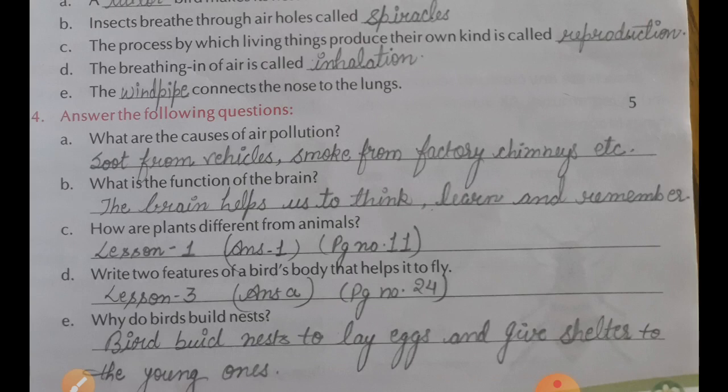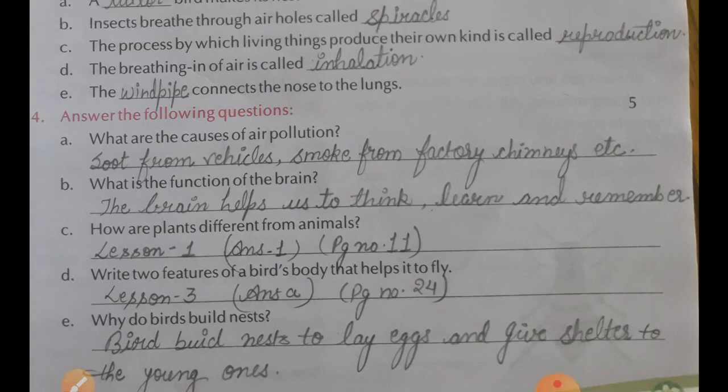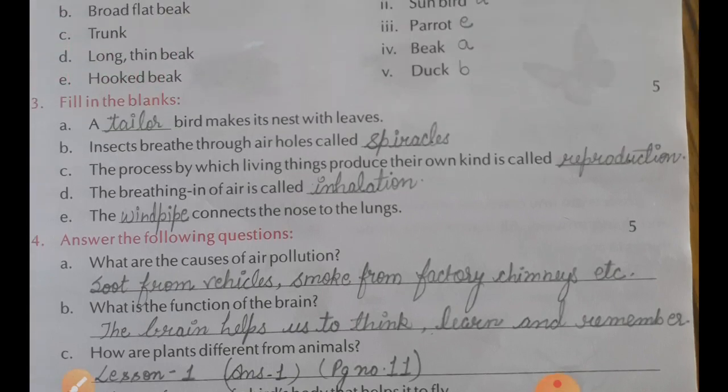C. How are plants different from animals? So students, this answer I have already given you in lesson number 1. You can write it down here. D. Write 2 features of a bird's body. Lesson number 3, answer number A, you have to learn. E. Why do birds build nests? Birds build nests to lay eggs and give shelter to the young ones. So this is the assessment sheet first.